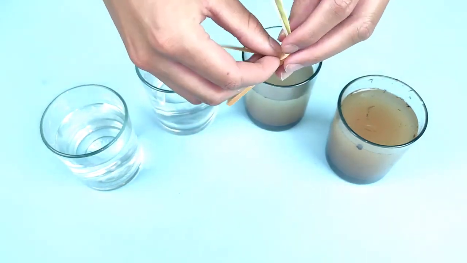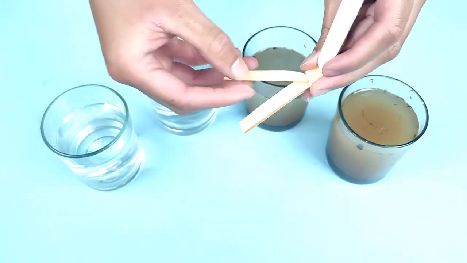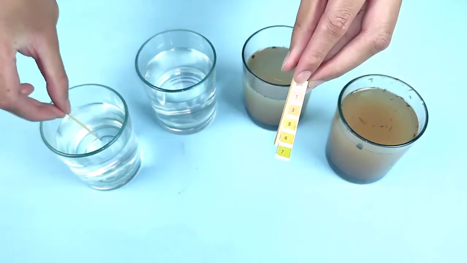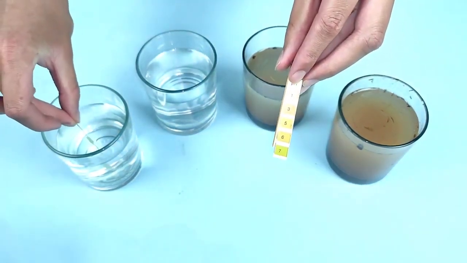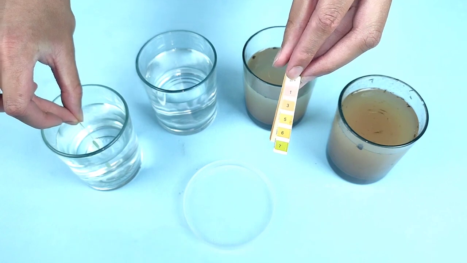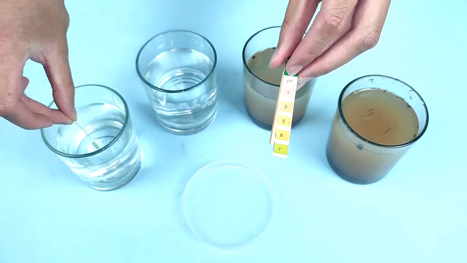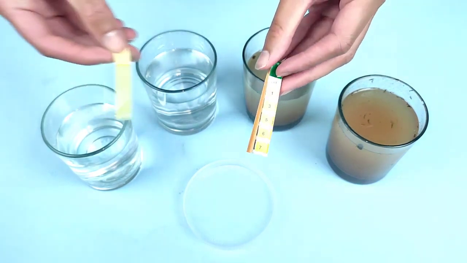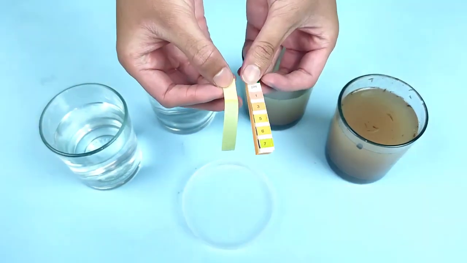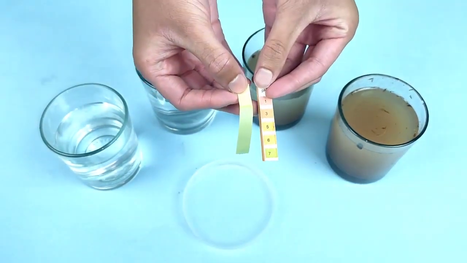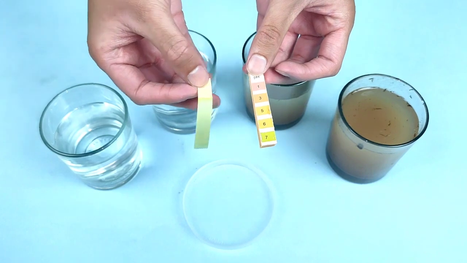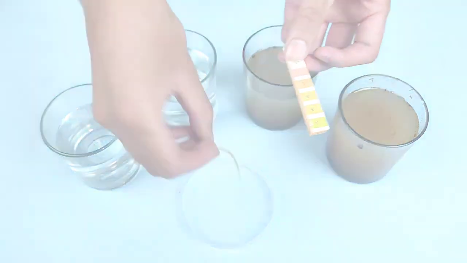So we'll take a paper like this. We will dip it in the water here, the pure water. And so we'll wait a little bit and then we will pull it out and we'll compare. So it looks like this has a value of 7. So this is neutral. So that's a good thing for human consumption.